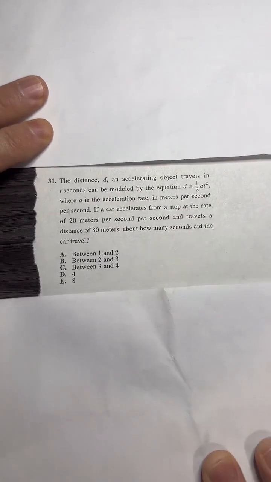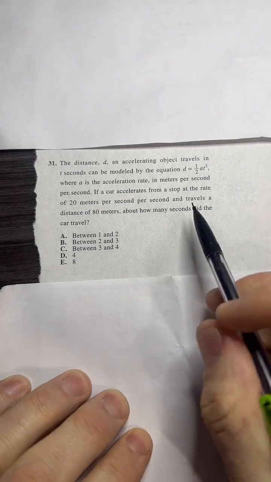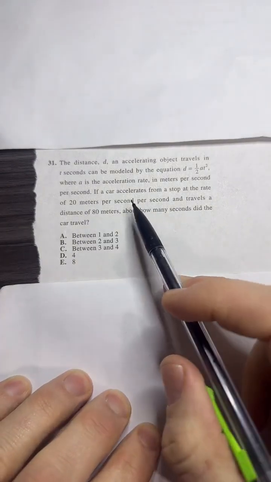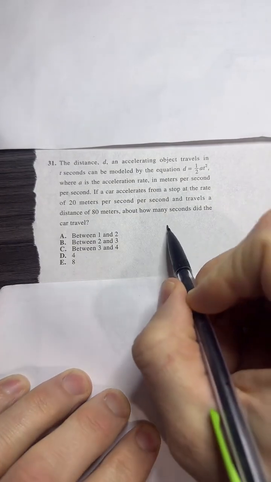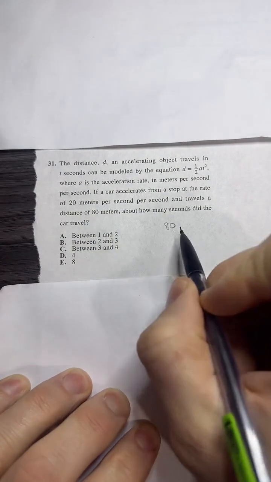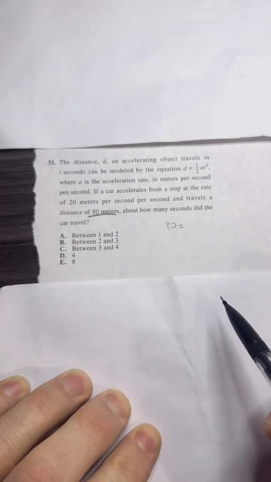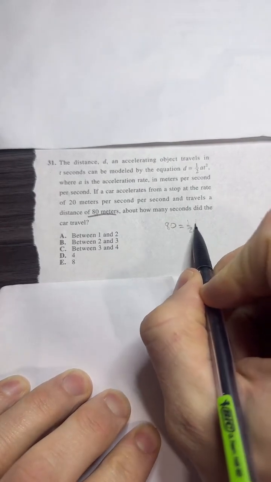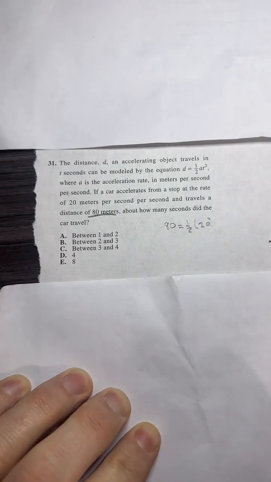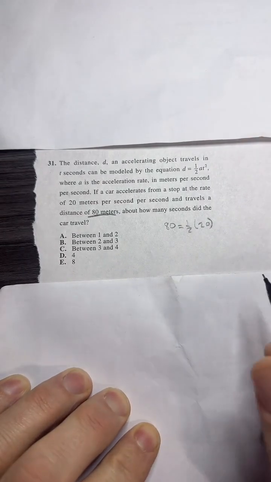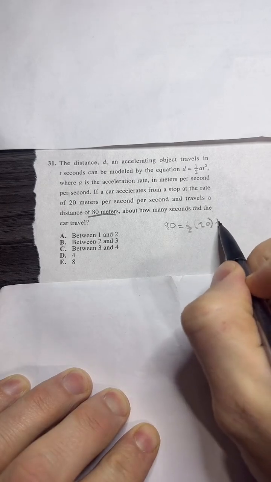All right. The distance d an accelerating object travels in t seconds can be modeled by the equation d equals 1/2 at squared, where a is the acceleration rate in meters per second squared. If a car accelerates from a stop at the rate of 20 meters per second squared, so my distance is 80 equals 1/2 times my acceleration, times t squared.